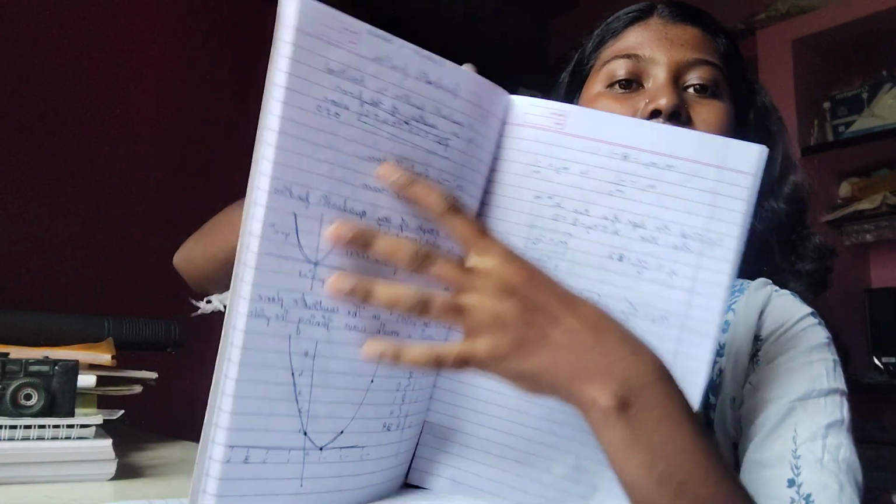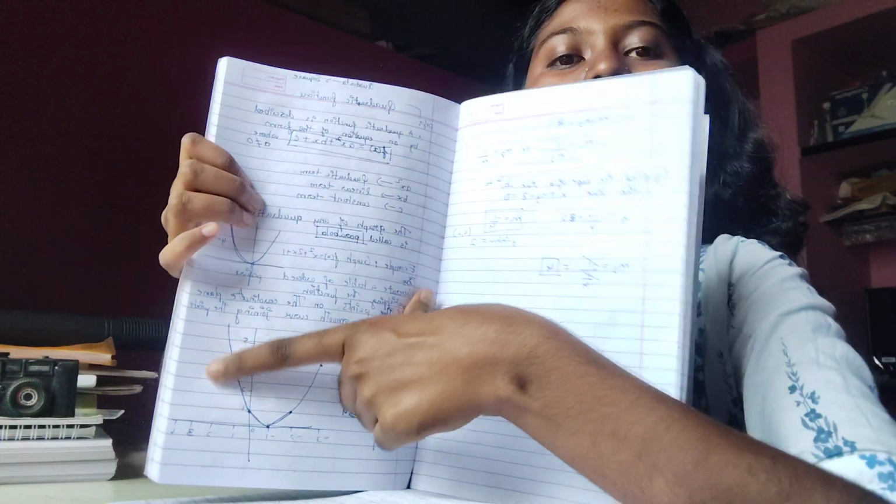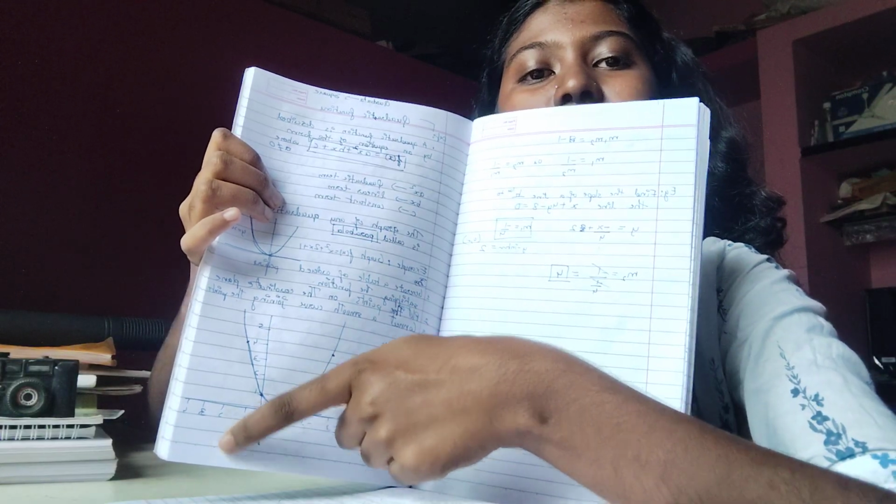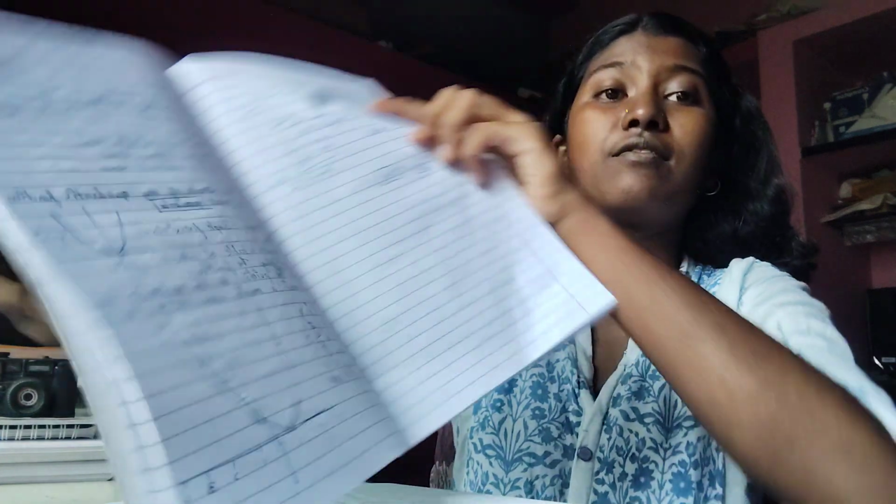The function looks like this. It is curvy. Sometimes it has a minimum here, and sometimes it opens the other way, so it will have a maximum. Let's get started with the slope. We know the slope of the linear equation of a line, (y2 - y1) / (x2 - x1).